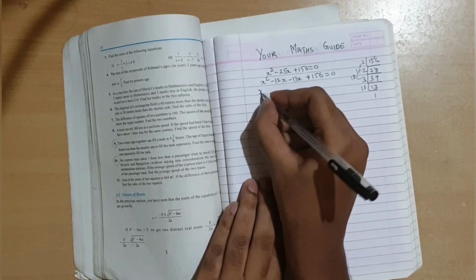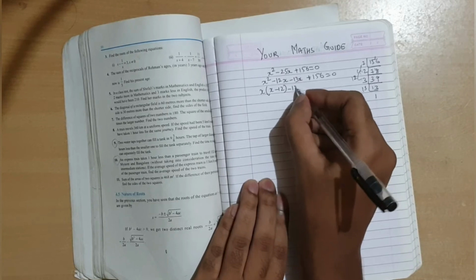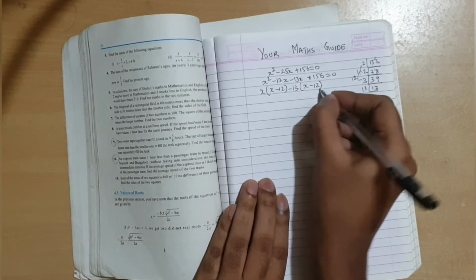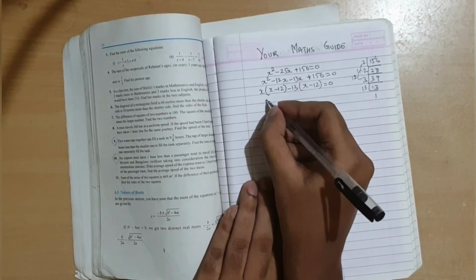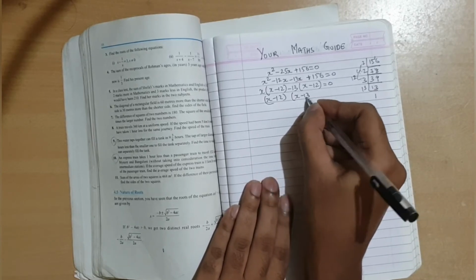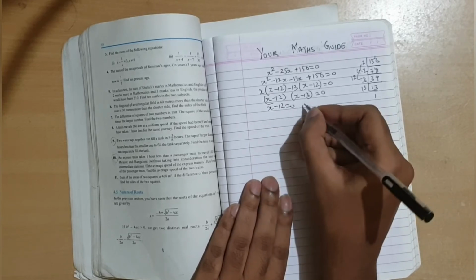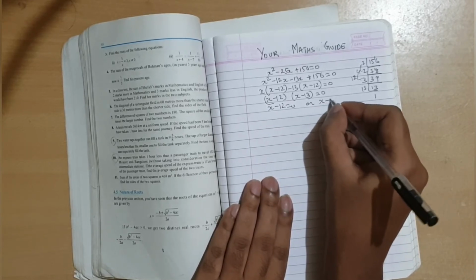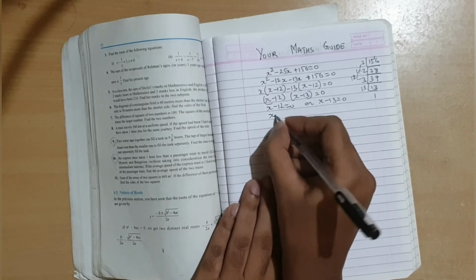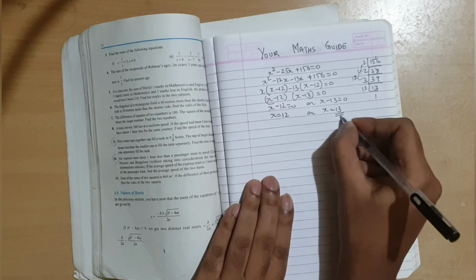So from this you can take x common, x minus 12. From this you can take minus 13 common, x minus 12 again, is equal to 0. So (x minus 12)(x minus 13) is equal to 0. x minus 12 is equal to 0, or x minus 13 is equal to 0. x is equal to 12, or x is equal to 13.